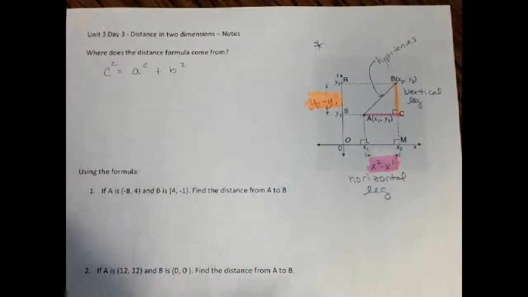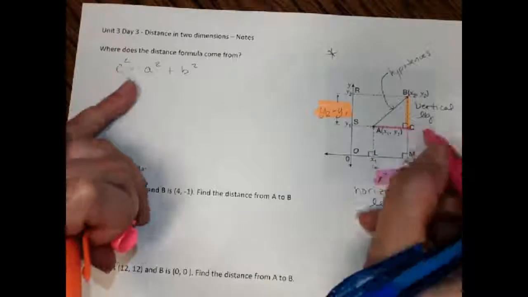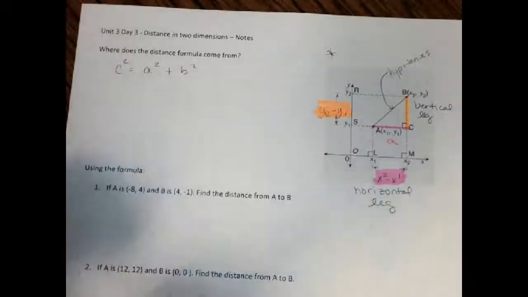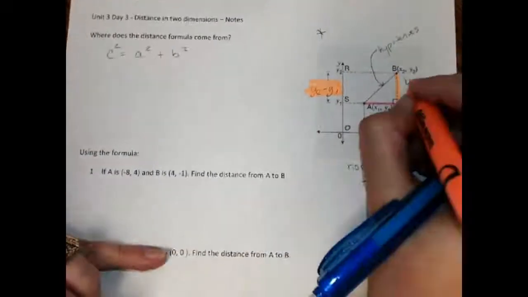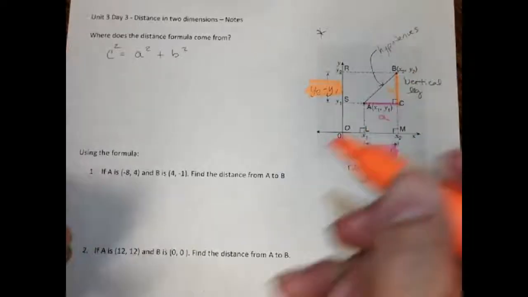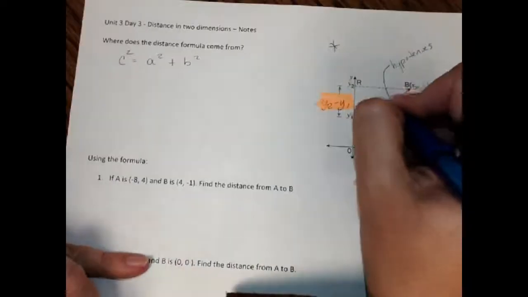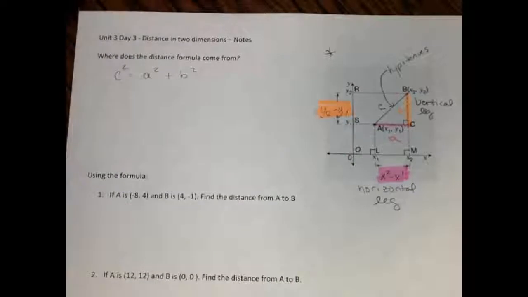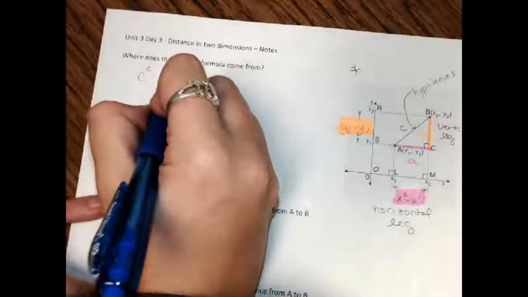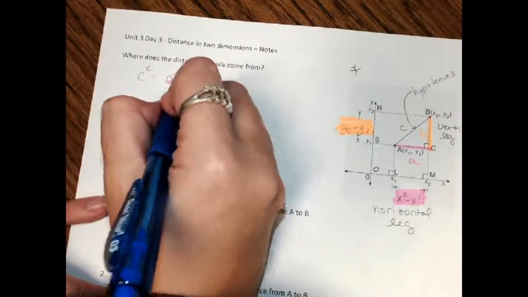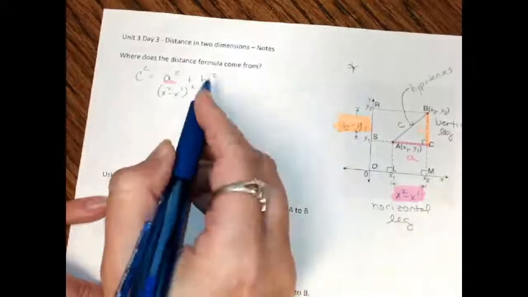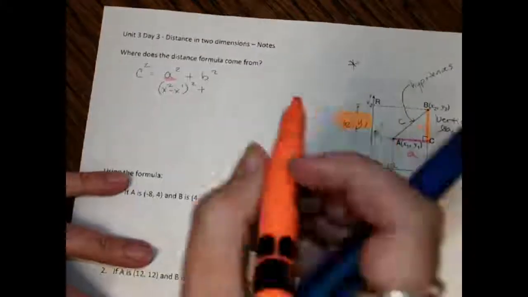So this would be side A in my Pythagorean theorem. This would be side B. And the hypotenuse would be C. So we're just going to plug those things in here. My A is this part here. My B is the orange part I got over here.